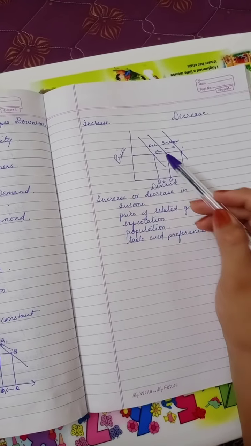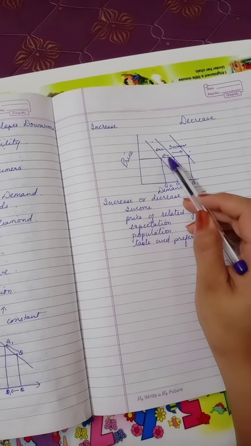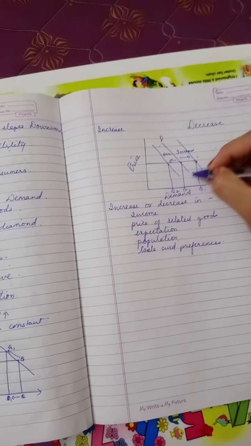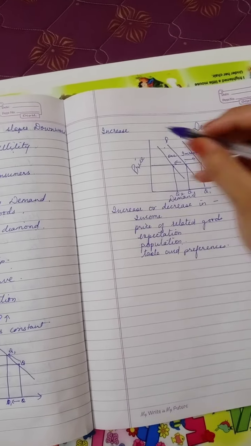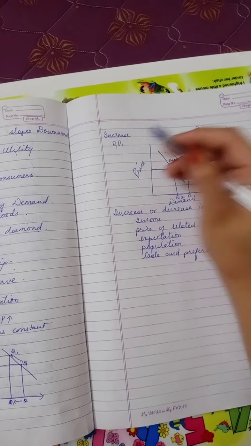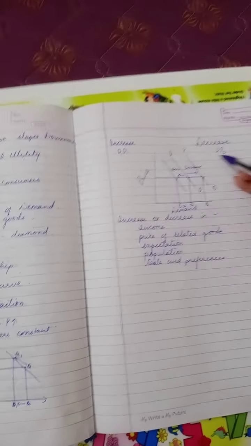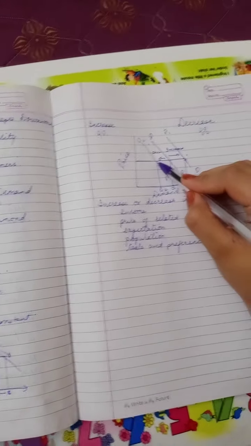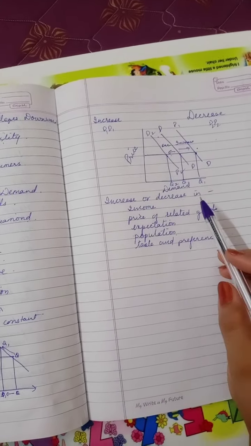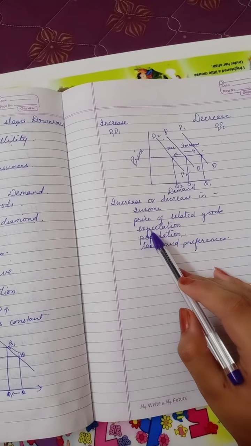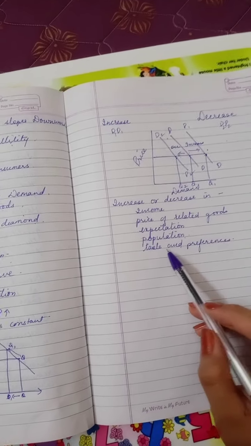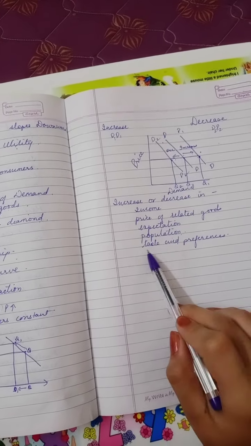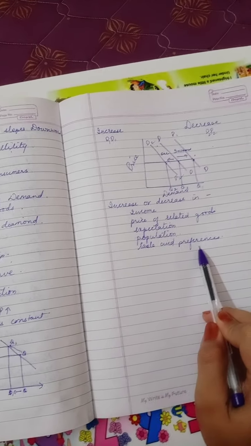A decrease in demand happens the other way. What is the decrease? It is a leftward shift in the demand curve. The original demand curve is D, D1 shows the increase, and D2 shows the decrease. So it is a leftward shift in the demand curve, which is because of maybe a decrease in income, maybe a decrease in the prices of related goods, maybe a decrease in expectations, maybe a decrease in population, maybe a decrease in the taste and preference for a particular commodity.